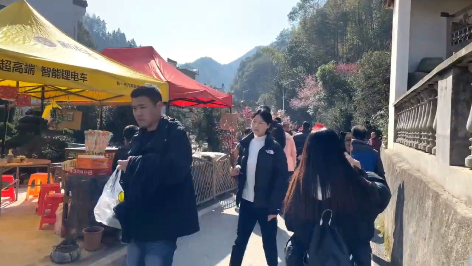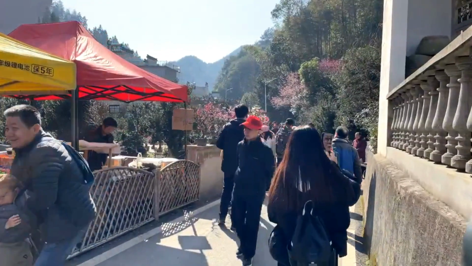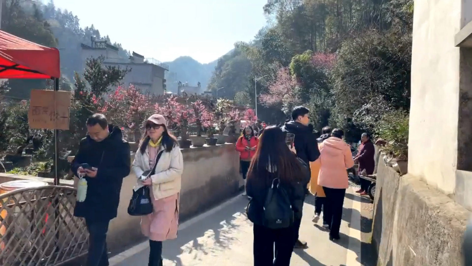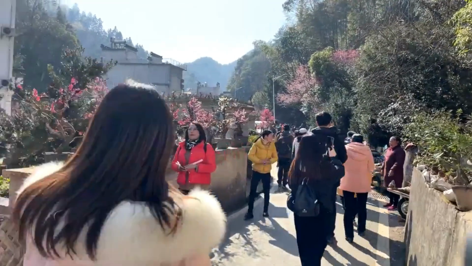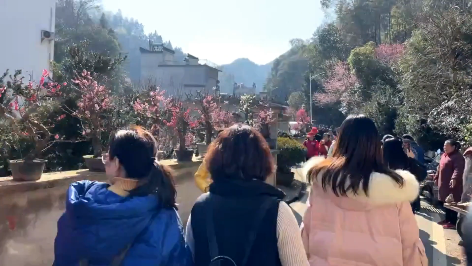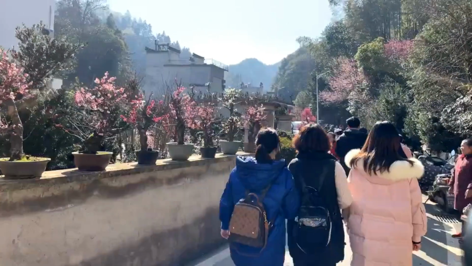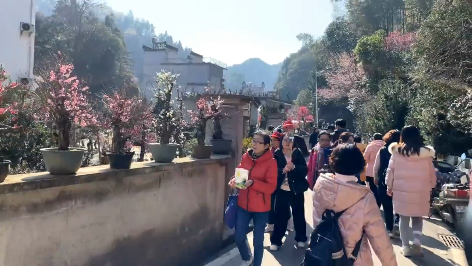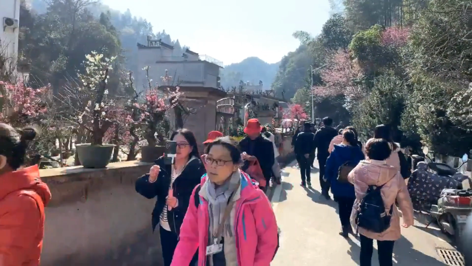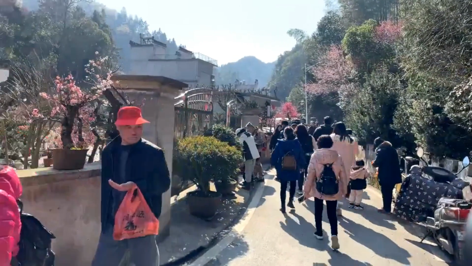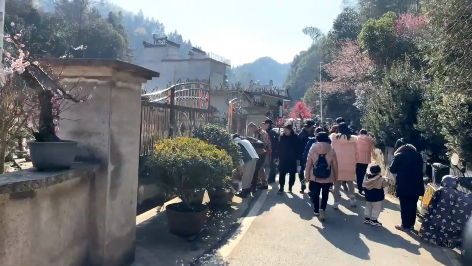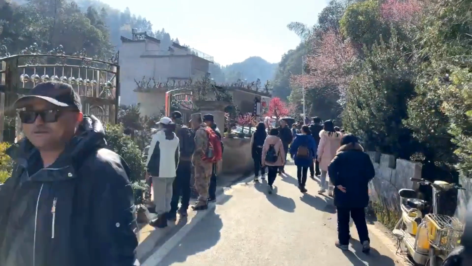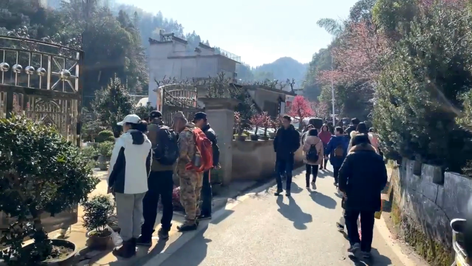I think on my tour two days ago, I tried to show you the plum blossoms on the mountain. And here you can see all those plum blossoms in a pot. In Chinese, this is called penjing. It's very similar to the Japanese word bonsai. I'm not sure about the relationship, but you can see these two words sound very similar phonetically. In Japanese, bonsai.